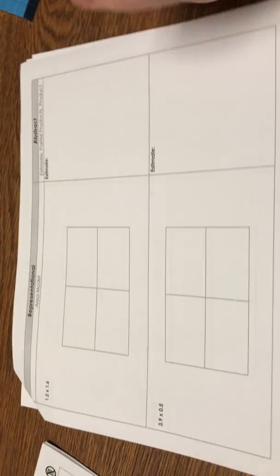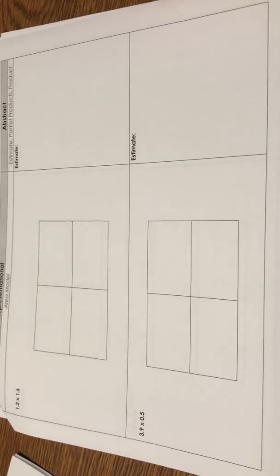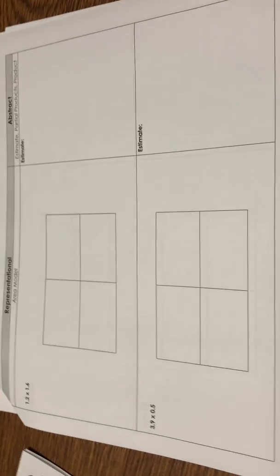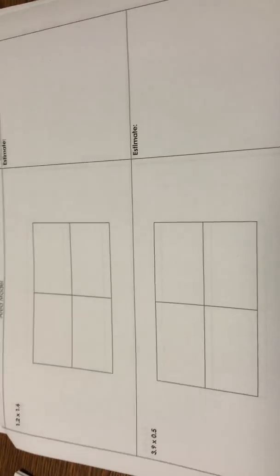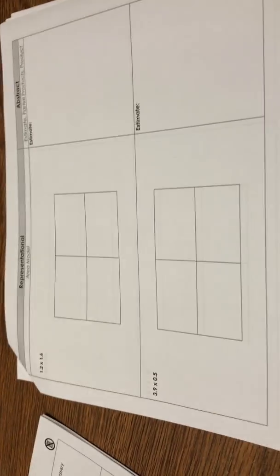Hey guys, we are on day 3 of multiplying decimals. We're going to start today without our pieces, right? So we don't have pieces today or our base 10 blocks, and we don't have our highlighters today. So we are actually getting into the nitty gritty, right?